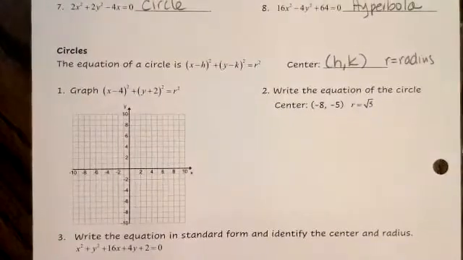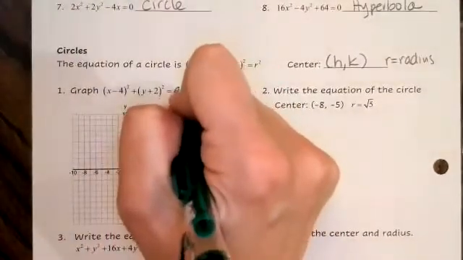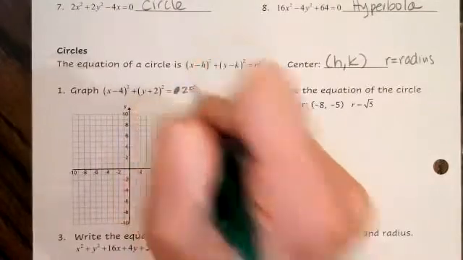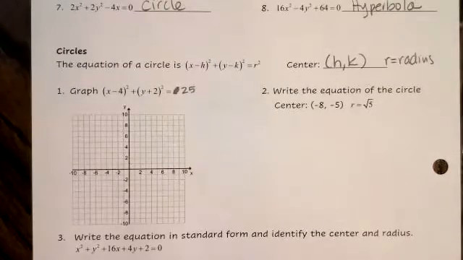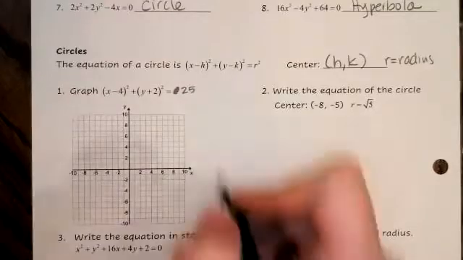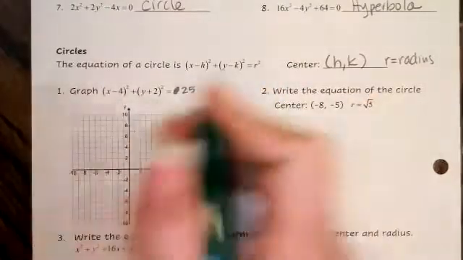On number 1, we've got an equation here, and there is a typo. It says r squared there, and that should have been 25. So if you'll fix that in your notes, please. So now we've got the graph of (x minus 4) squared plus (y plus 2) squared equals 25. So I want to pull the information from this equation that helps me graph it.